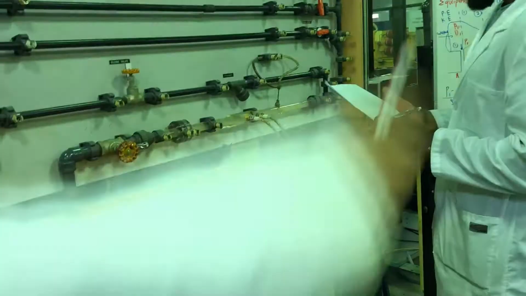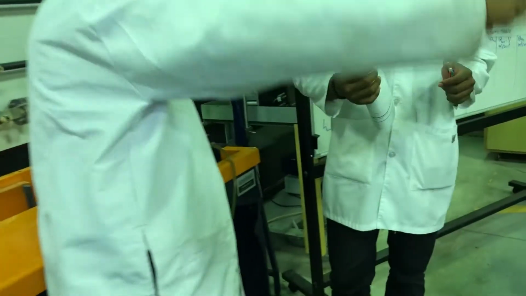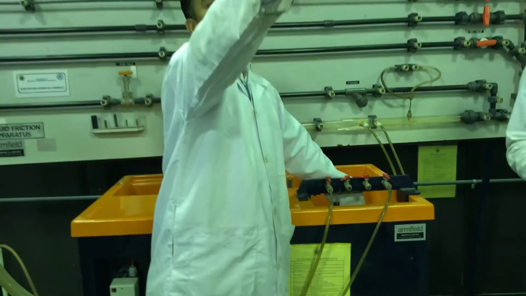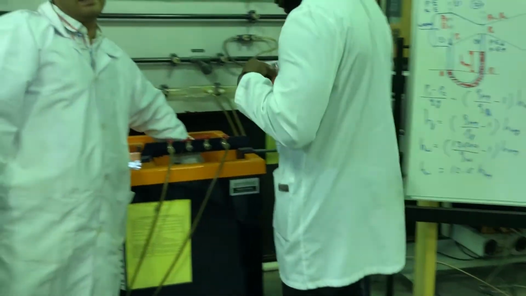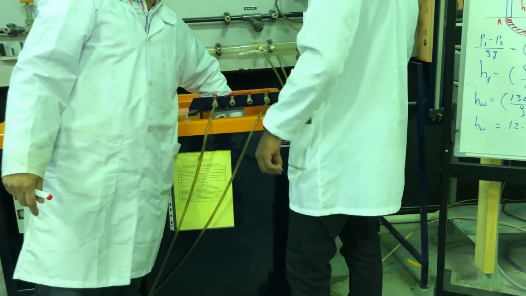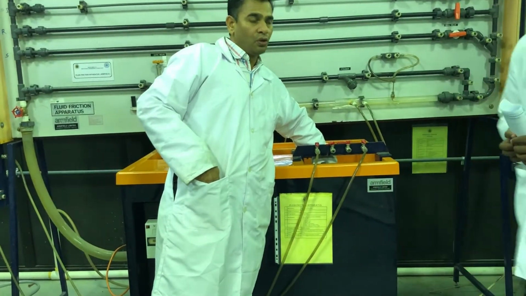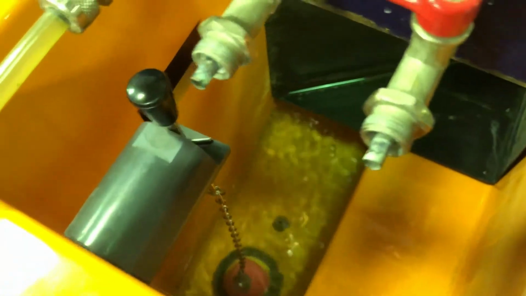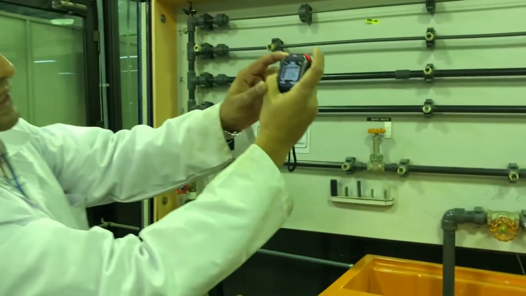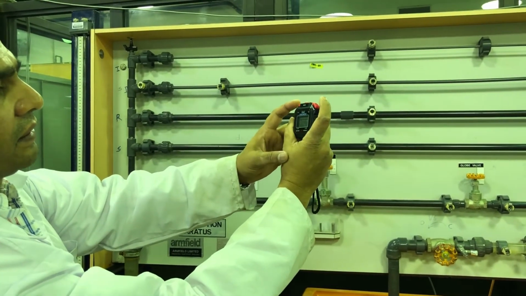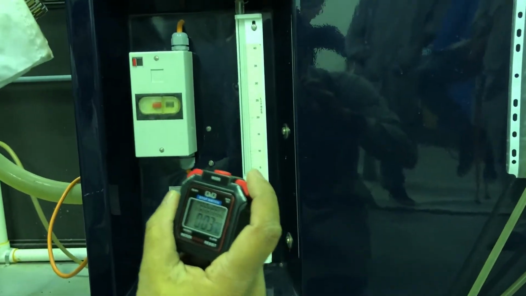Now bring the stopwatch. First cupboard. Here. First one. Yes, open this. Check whether it is working or not. So I will close this tank valve. Okay, sit down. So this is start, this is stop and reset. At 0 I will start and at 10 I will stop.